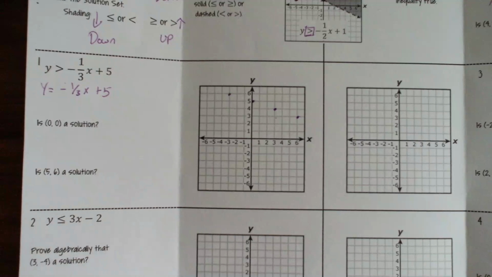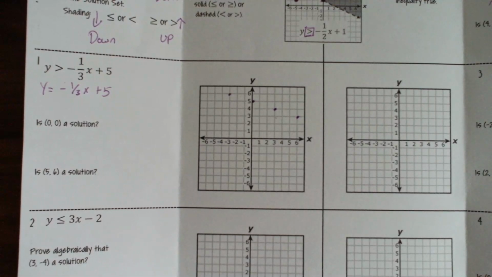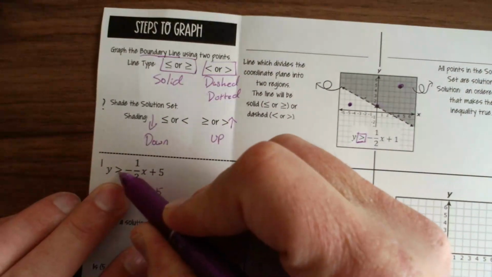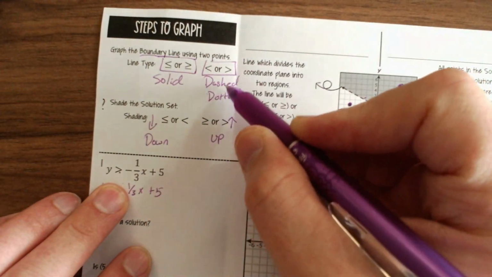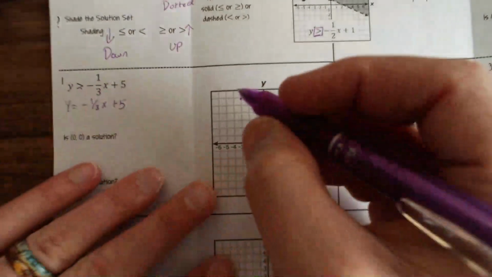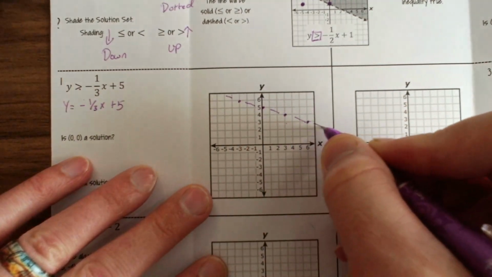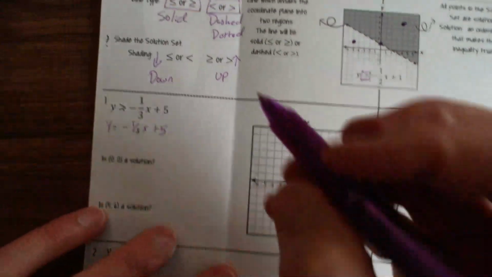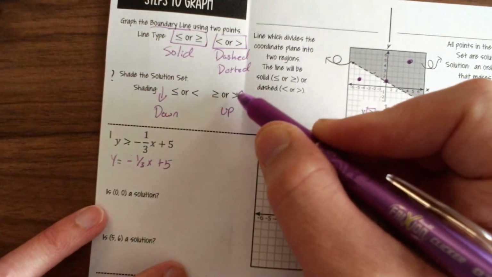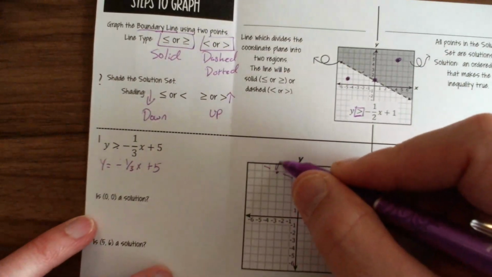So once you have your points arranged, then we have to decide what type of line it is. Is it a dashed line or a solid line? So if I look up here, this is greater than, it's over here. It is either dotted or dashed. So I'm going to go ahead and make my dashes. And then I look here, it is greater than, so I shade above.